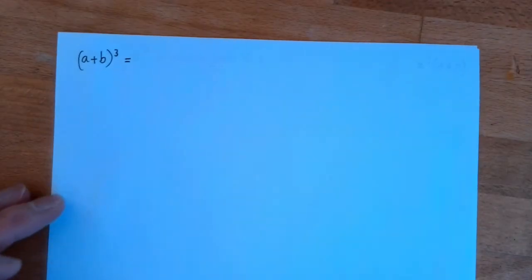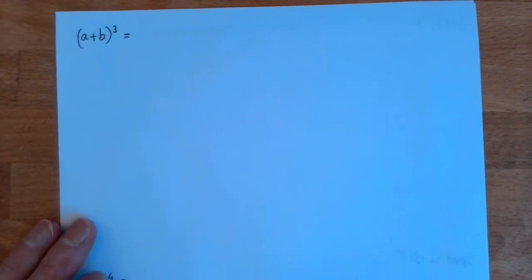Okay, so first example. Let's go back to one we've already done, but we've done it the long way, and I'm keen that we do it the quick way.